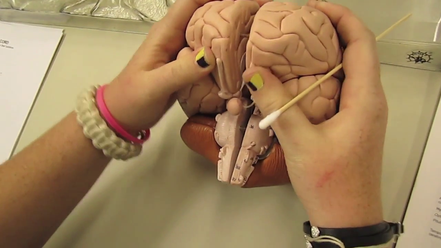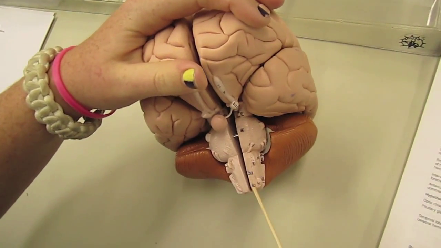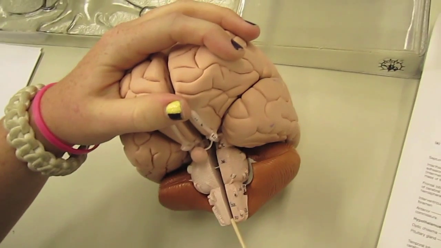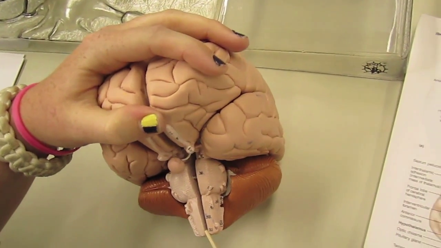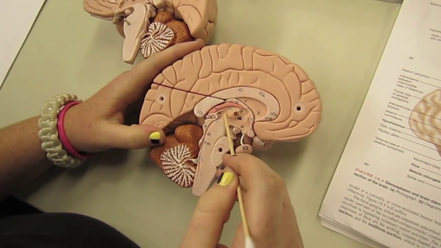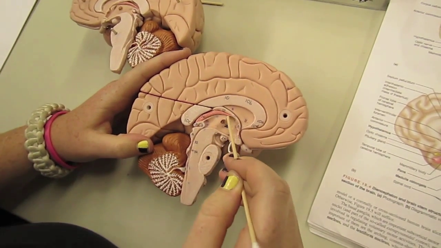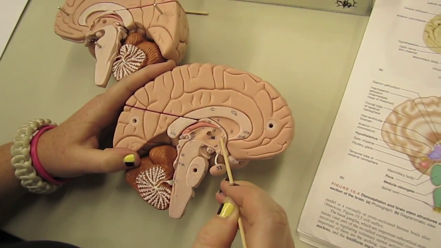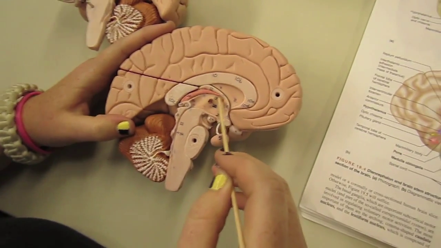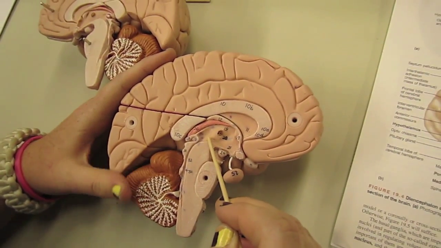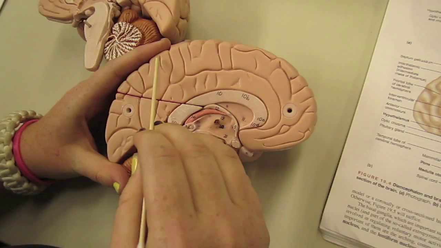The brainstem is this area right here. Okay. The diencephalon was this area. And it includes the thalamus and the hypothalamus. Okay. Then the cerebrum, also known as the cerebral cortex.